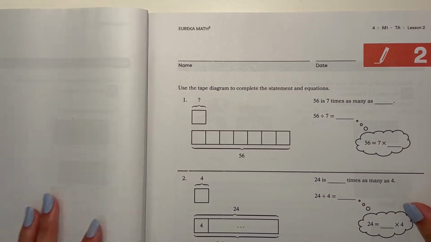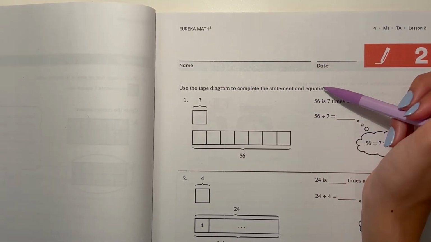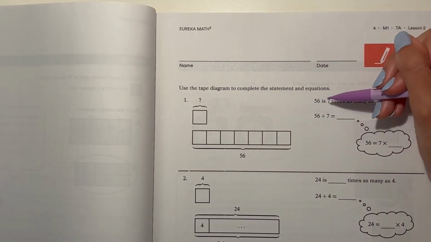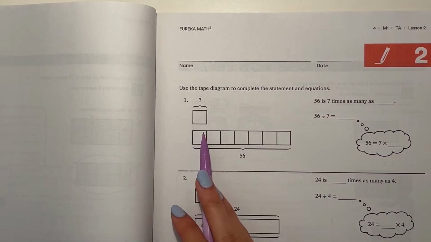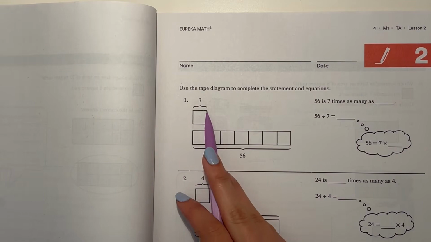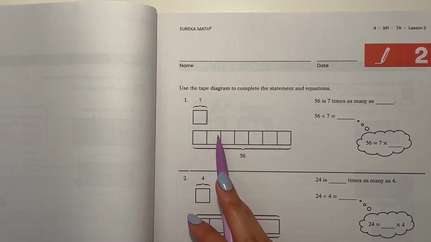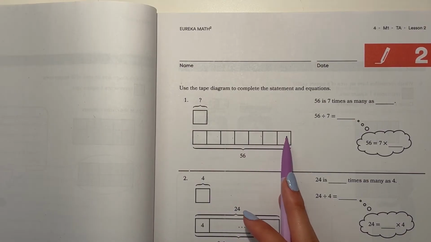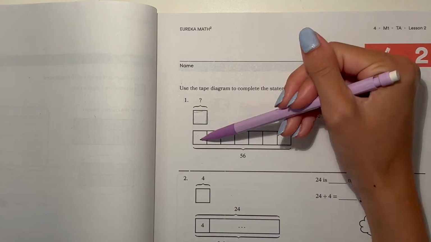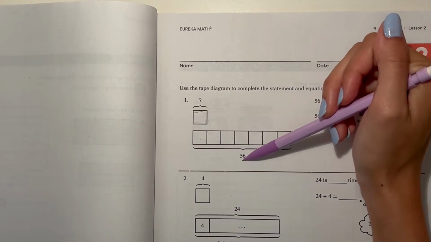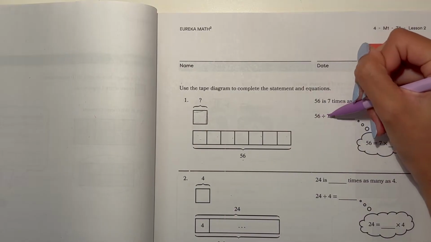All right, lesson 2, use a tape diagram to complete the statement and equations. So 56 is 7 times as many as, so we want to find out how much each of these units are worth. Because we have 7 of these, and we want to find out how much each tile is so that we can have 7 copies to make 56. So we want to be thinking 56 divided by 7.